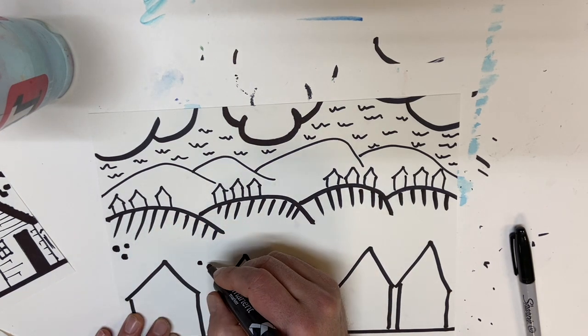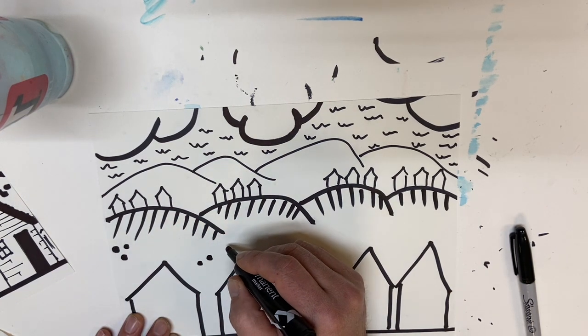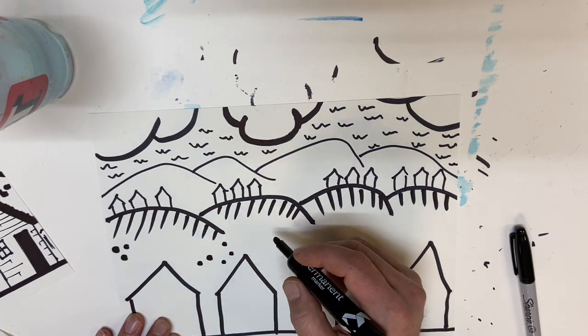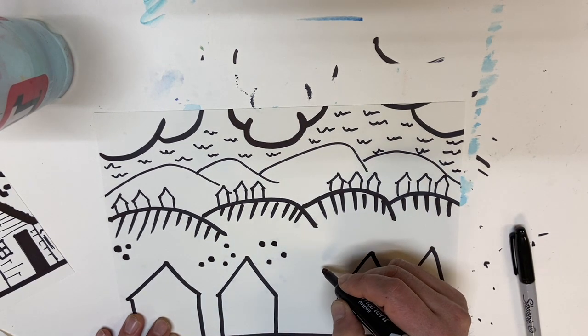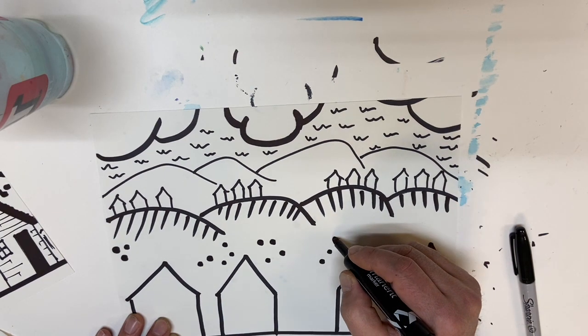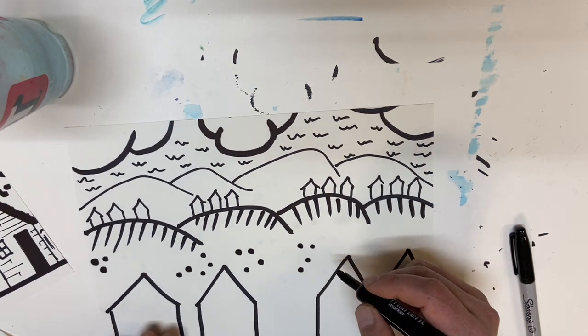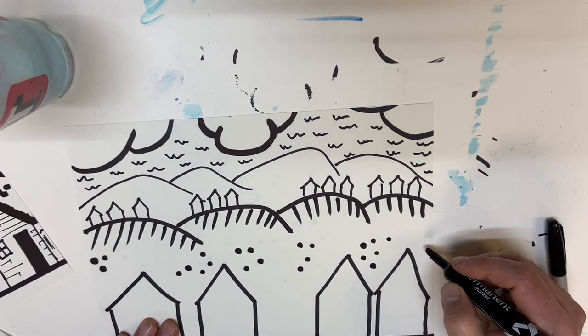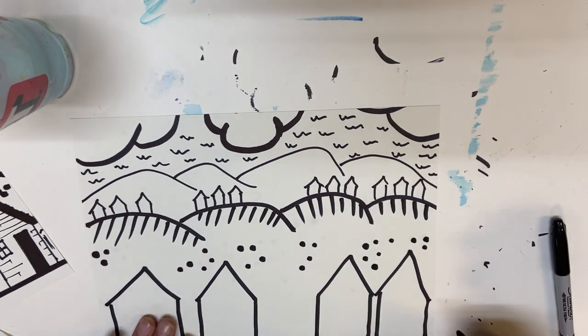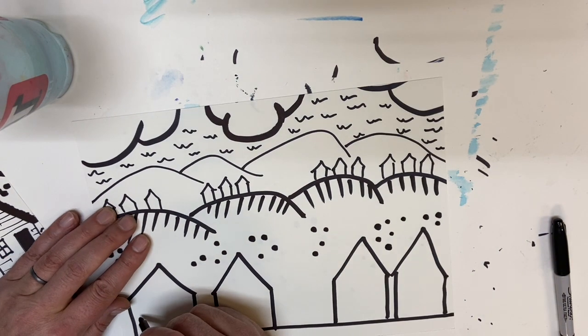Now I'm putting some little dots in here, and it's just showing where the hill is. And it's not going to be exactly the same on both sides. You can probably tell that. And that's okay. We're just going for close.